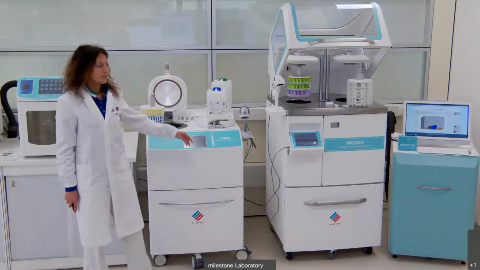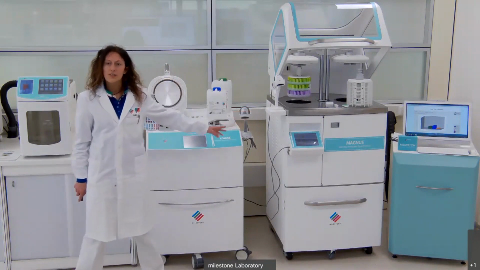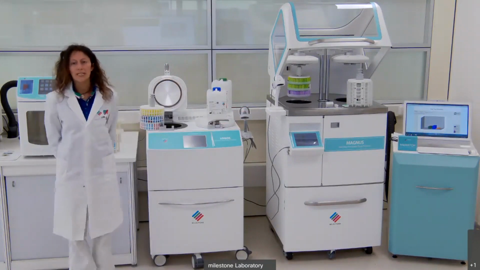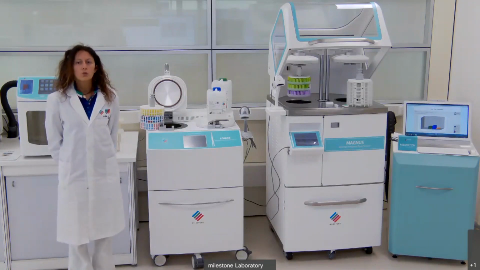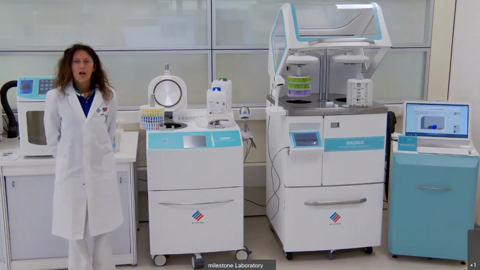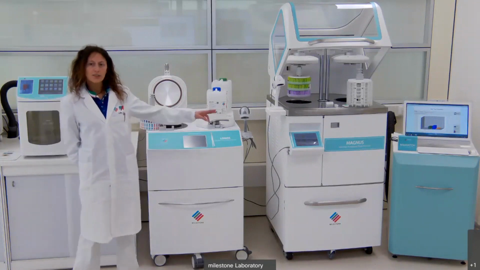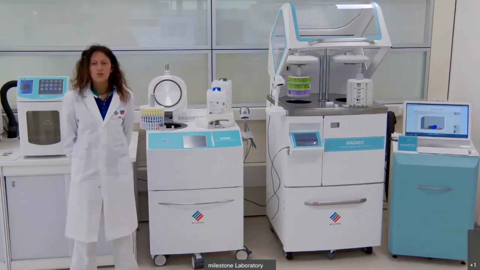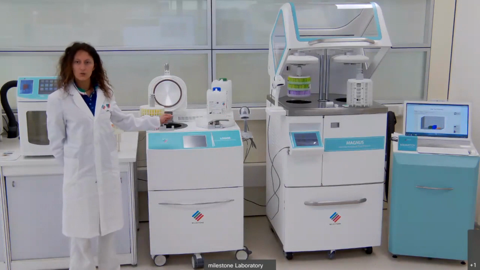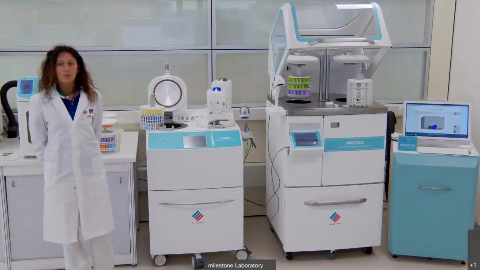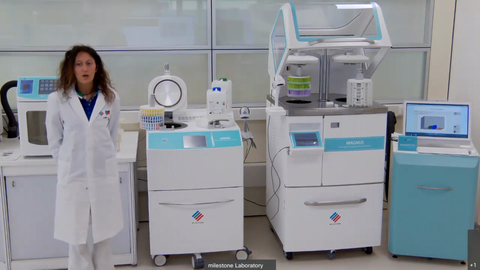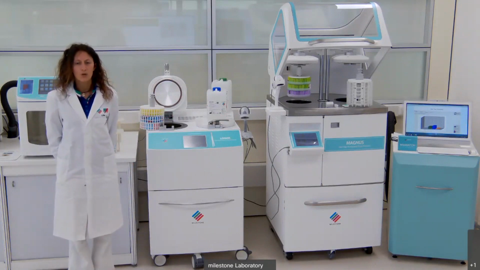In Logos and in Magnus, you can process samples up to super mega cassettes, so from small biopsies to 10 mm or more. Our automatic tissue processors, Logos and Magnus, can process with lean loading and automatic run. And this is one of the most important features in every laboratory to optimize the workflow.